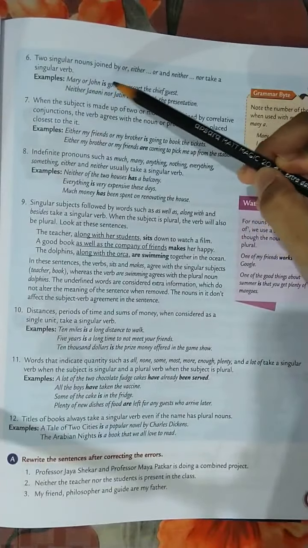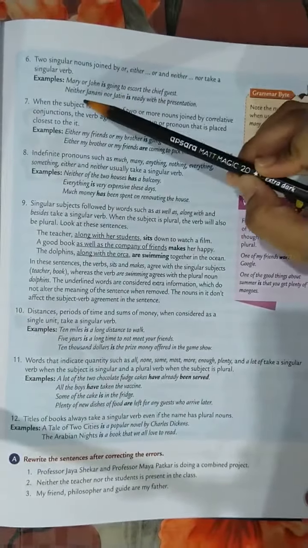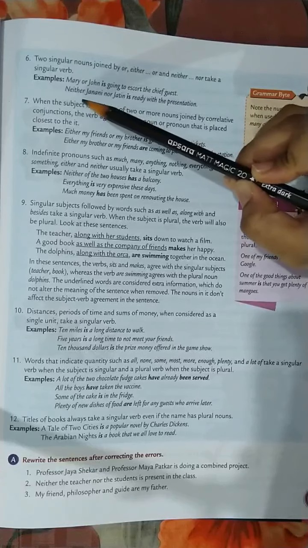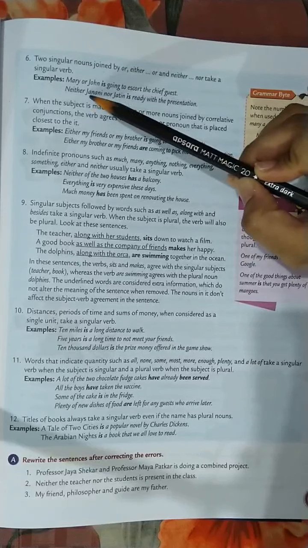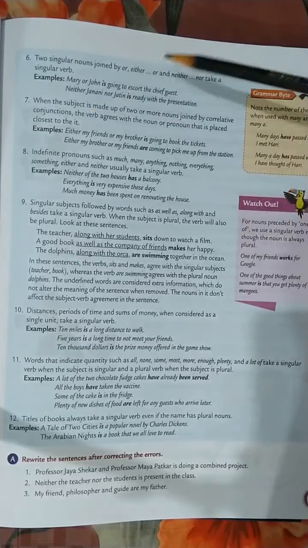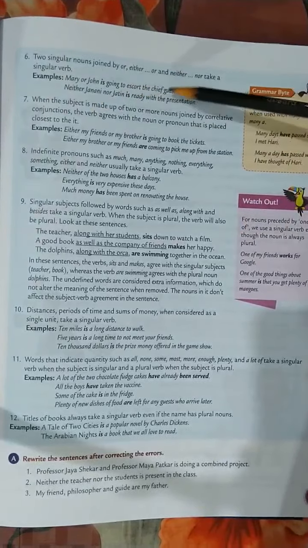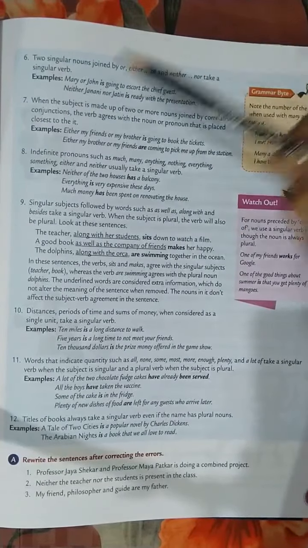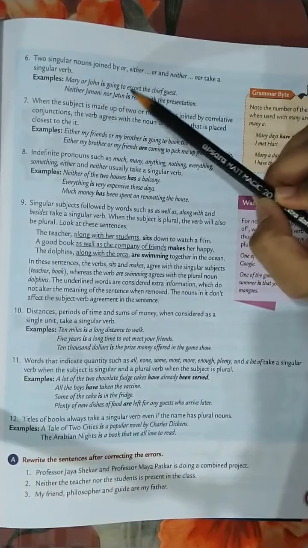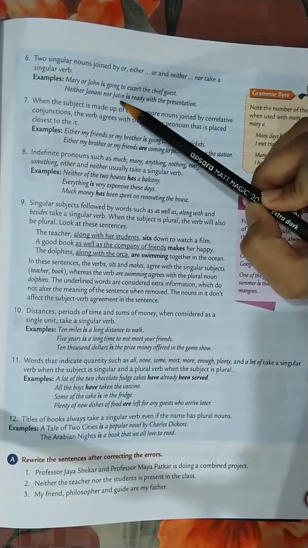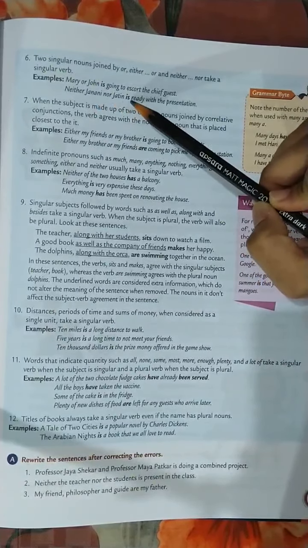Mary or John is. Neither Johnny nor Jatin is ready with the presentation. Neither Johnny nor Jatin is. Okay?